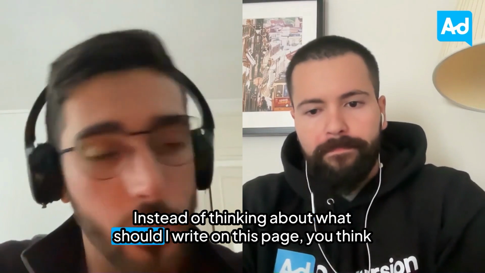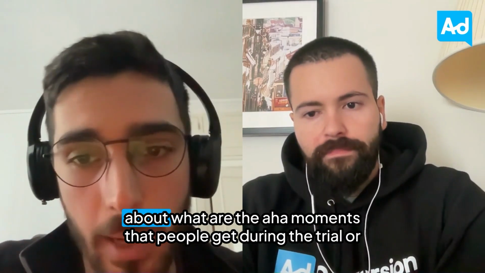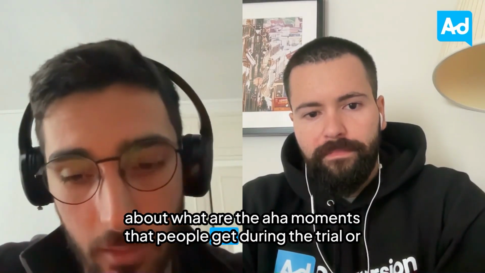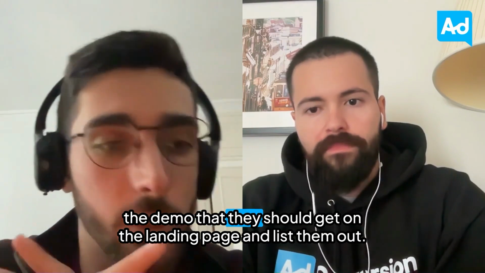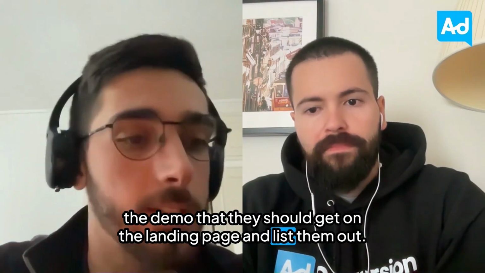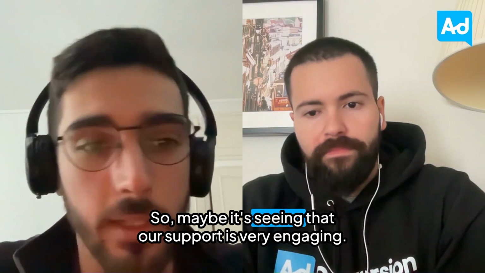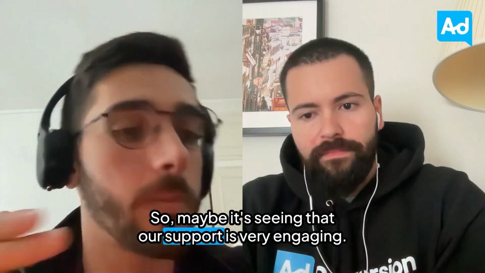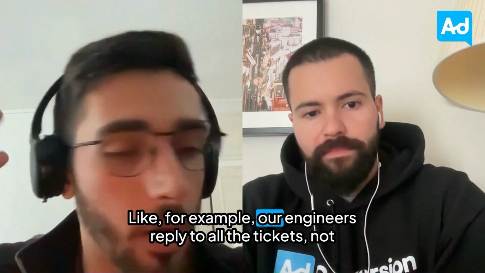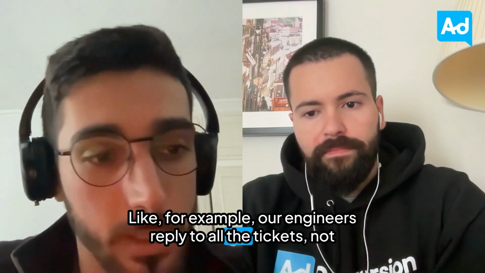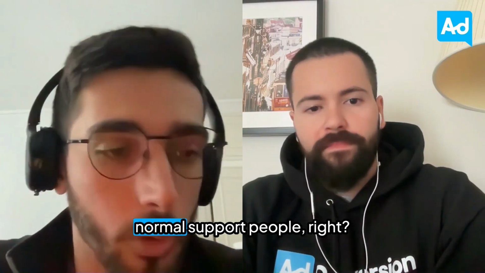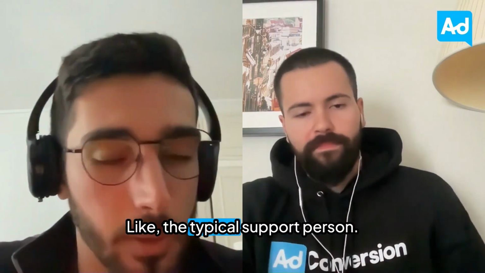Instead of thinking about what should I write on this page, you think about what are the aha moments that people get during the trial or the demo that they should get on the landing page, and list them out. So maybe it's seeing that our support is very engaging. For example, our engineers reply to all the tickets, not typical support people.